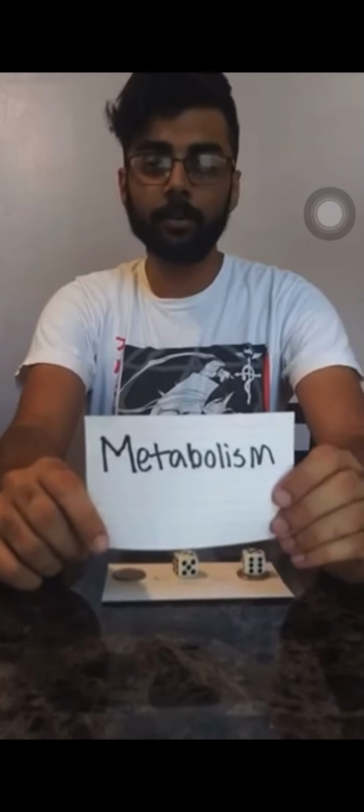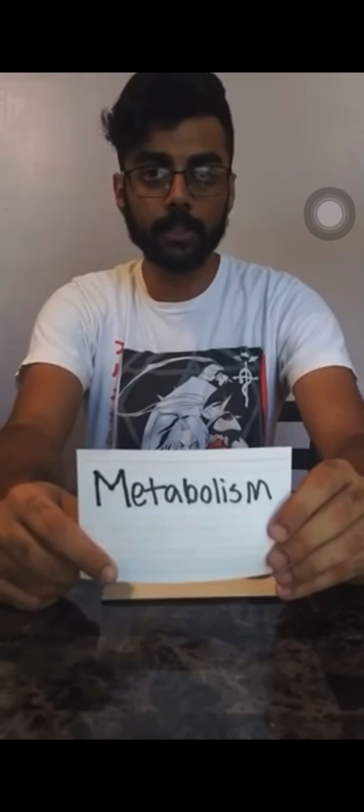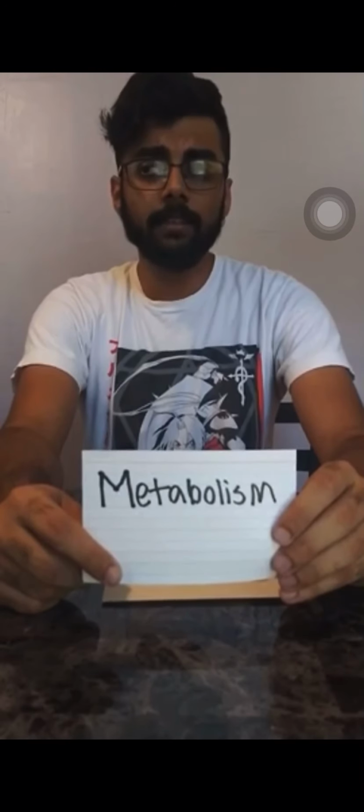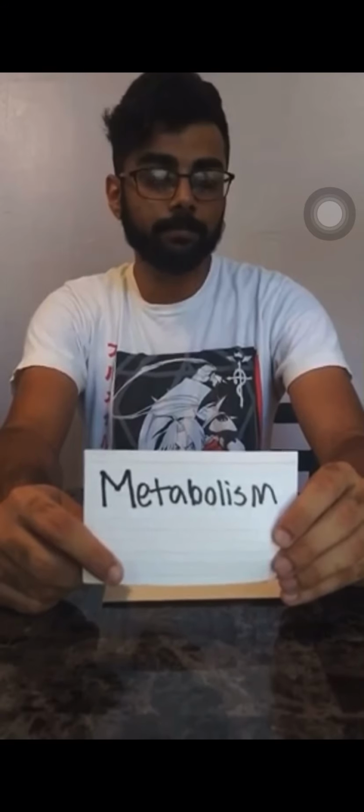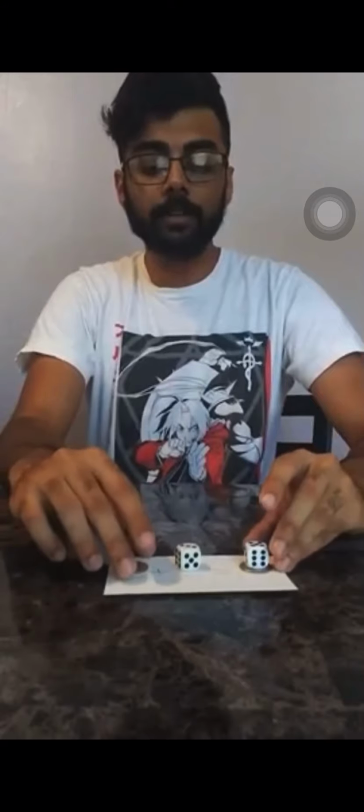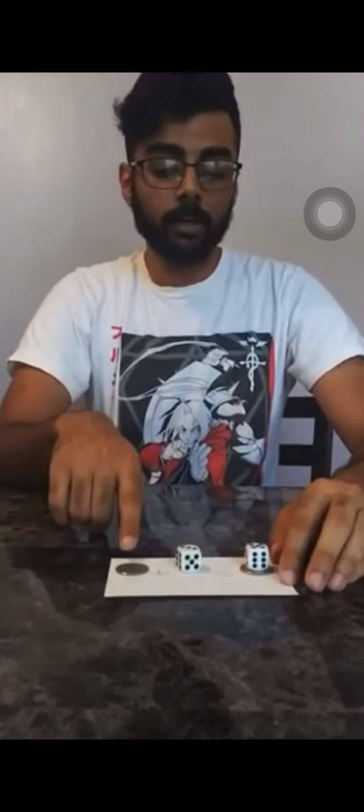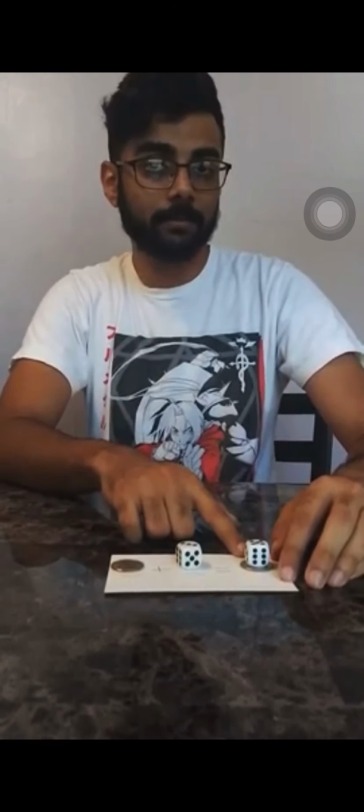Metabolism is all the chemical reactions in the body. At the cellular level, this could be the mitochondria using oxygen to synthesize ATP. At the level of the organ, this could be the liver converting glucose to glucagon. And a very simple example of metabolism is this. We have a coin, we have a dice, and this makes coin dice.